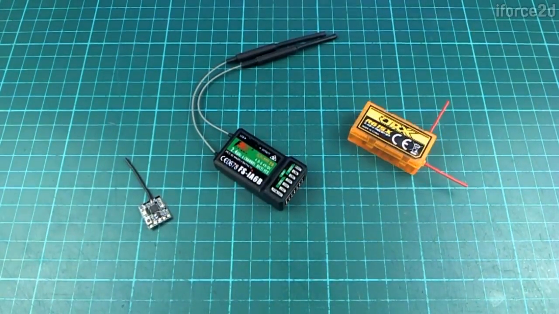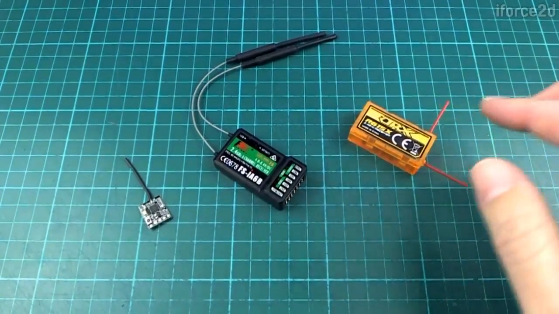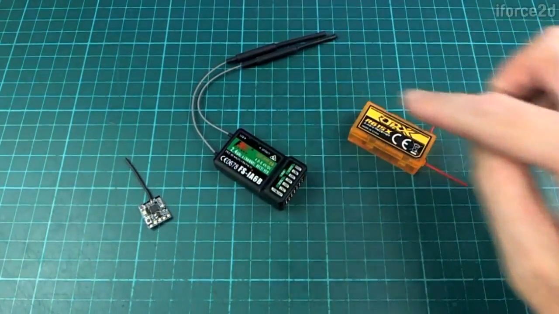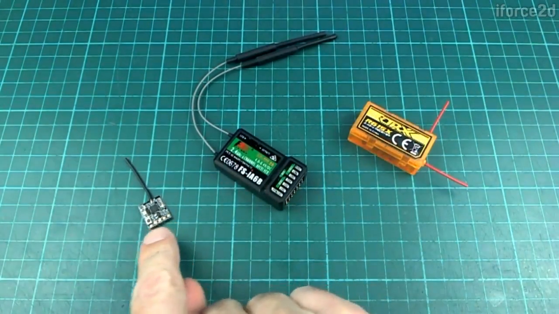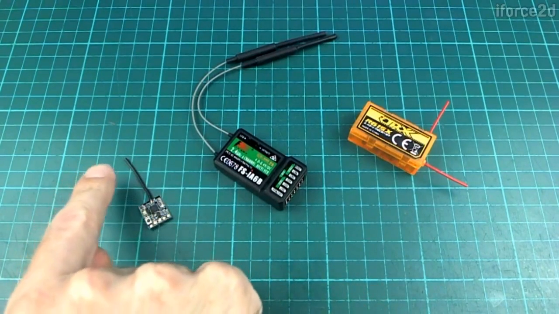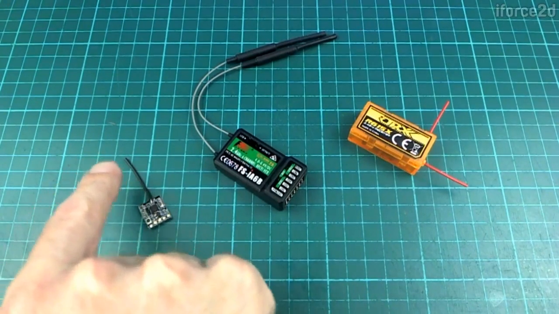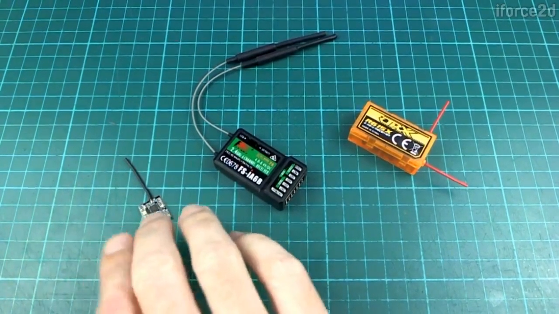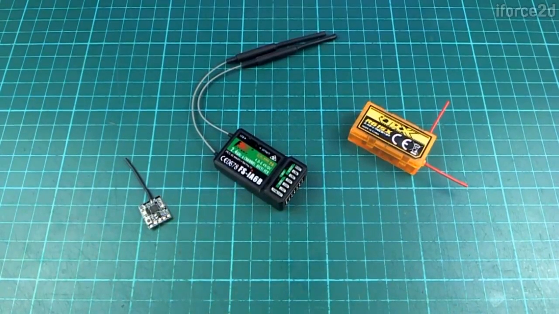So as you can tell by looking at these, a receiver will have an antenna, sometimes two antennas, and a kind of circuit boardy thing like this that will process the radio signal that the antenna picks up and translate that into something that the flight controller can understand.